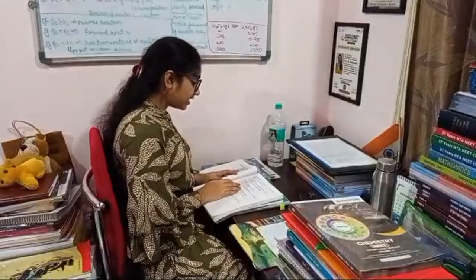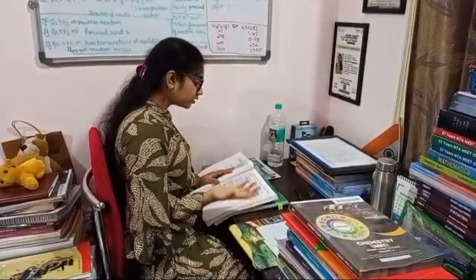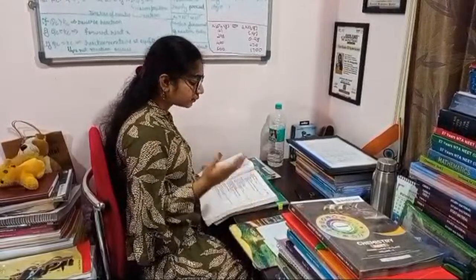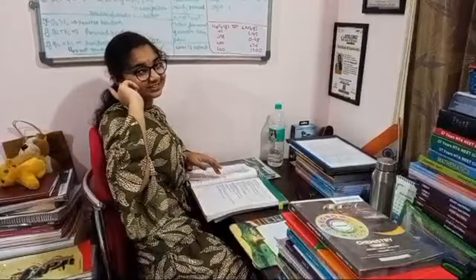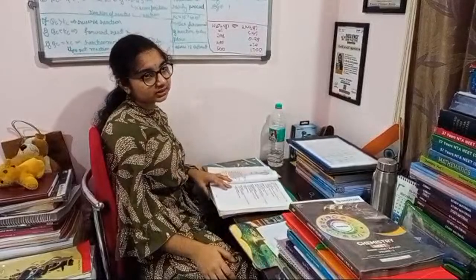Two processes which help in reabsorption. Diffusion, it is a physical process. Substances move along the concentration gradient. Example, water vapor. We studied concentration gradient in circulation, and even before that when we were doing breathing and exchange of gases. So in future we won't ask what is concentration gradient.